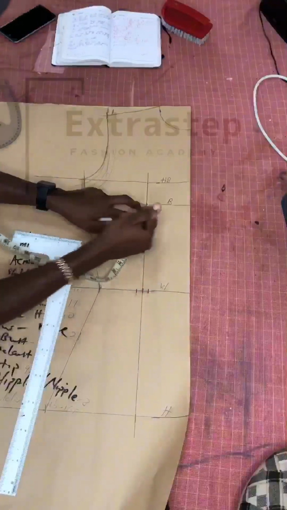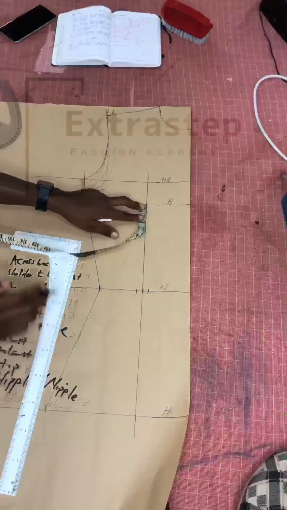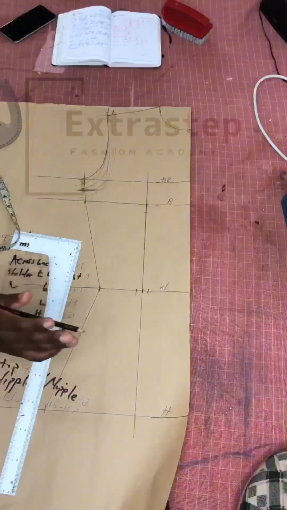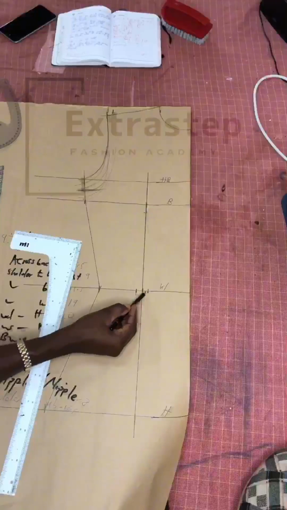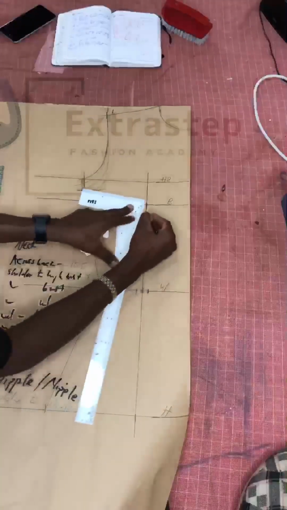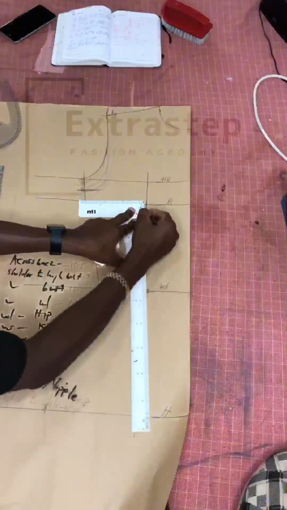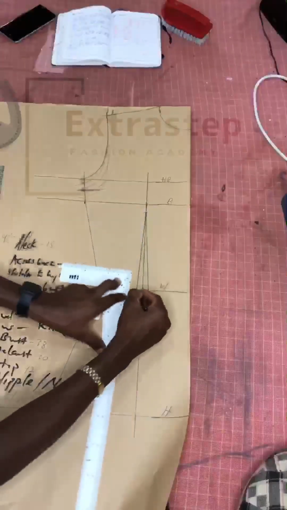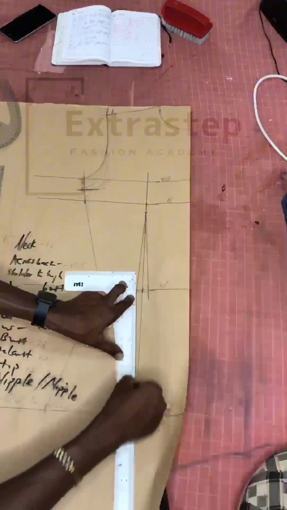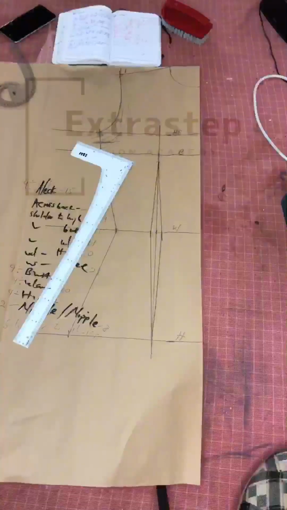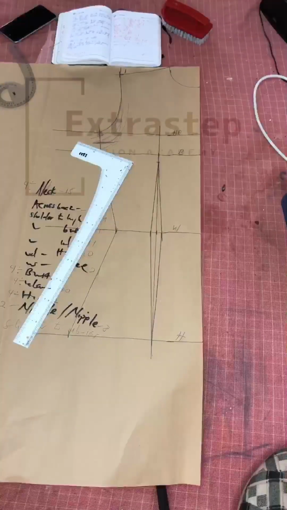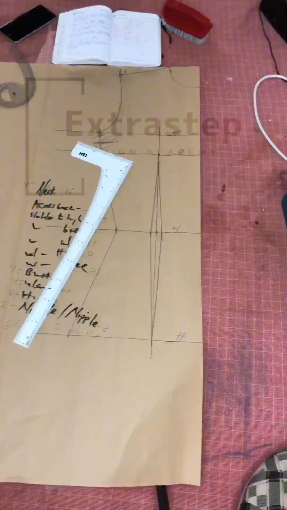Sometimes you don't need all of this. So I'm going to connect the dart intake, which is just 1 inch, half inch on this side, half inch on this side. Now I'm going to connect all of them together at the waist side. I'll connect them also to the hip side like I am doing right now. That is how it's going to look in the end.